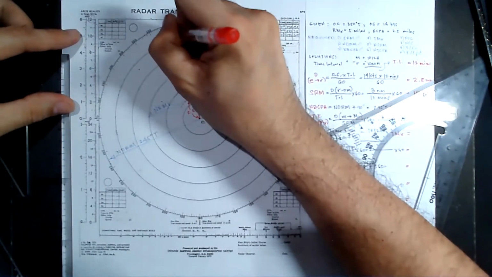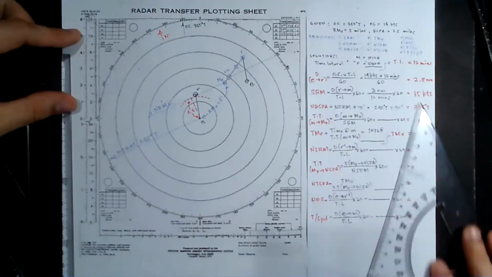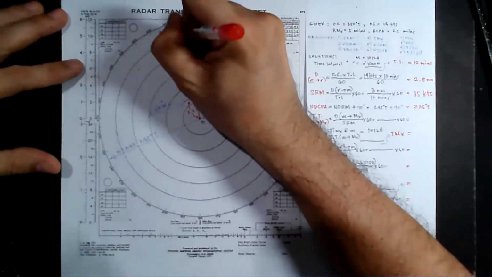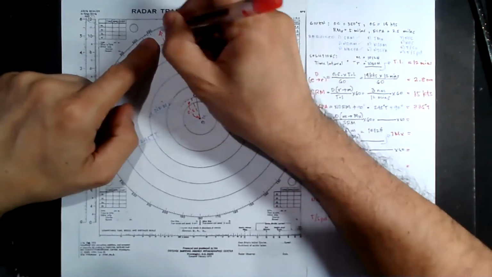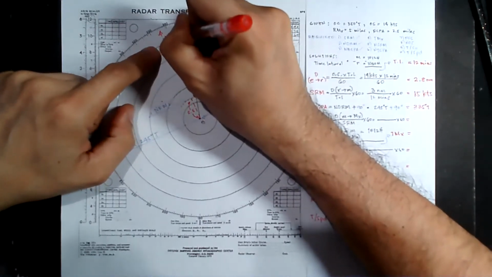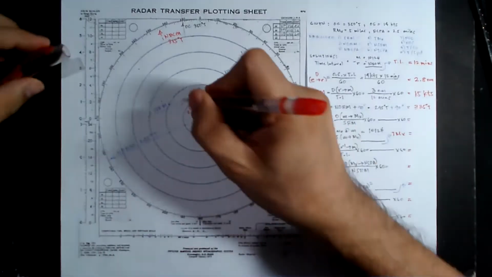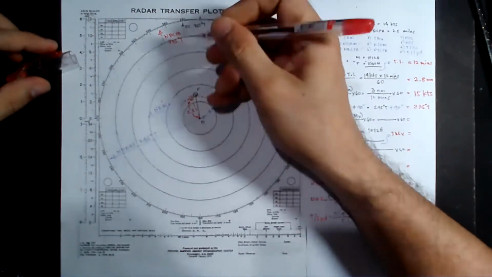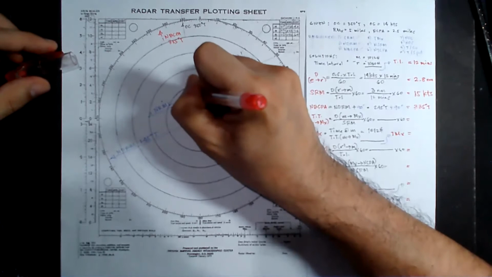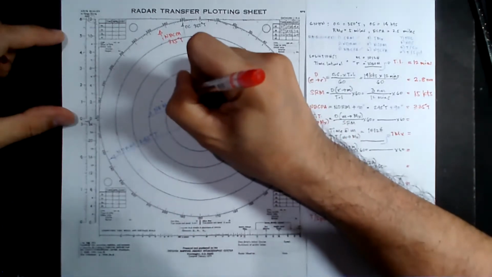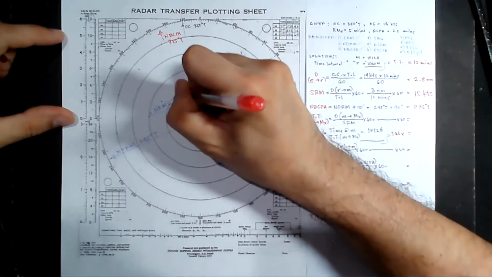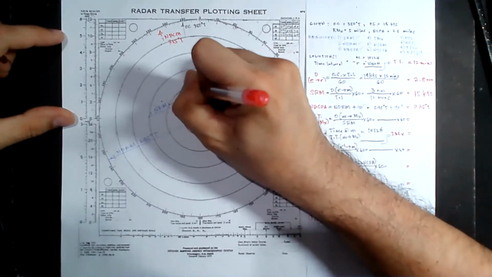This will now be your new BCPA, that is 335 degrees. This point here will be your new CPA. The time later on will be your new time CPA.